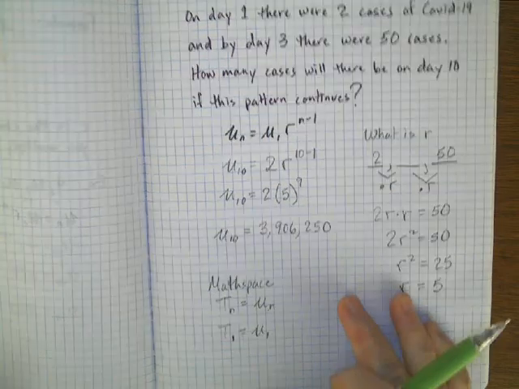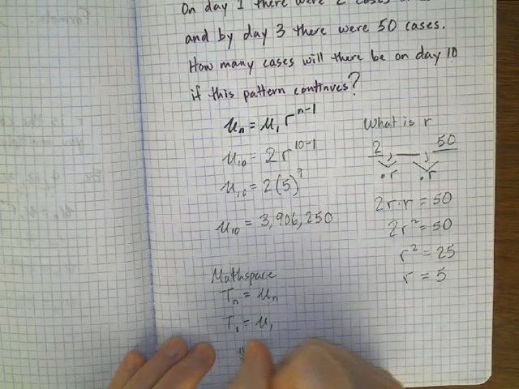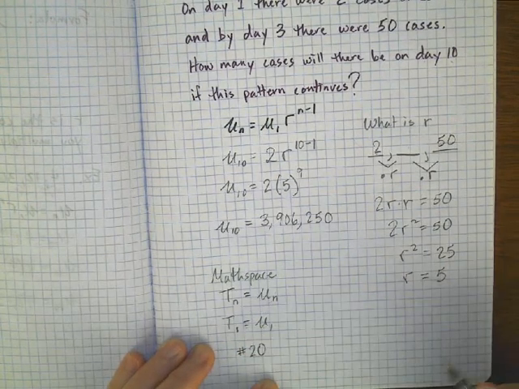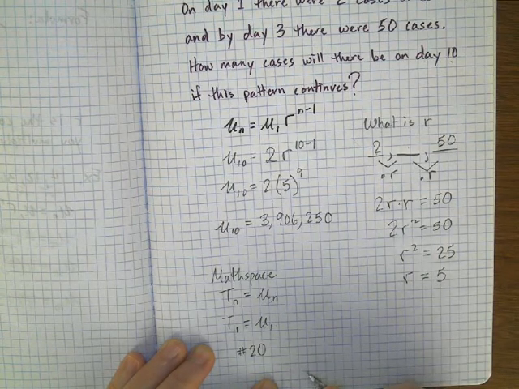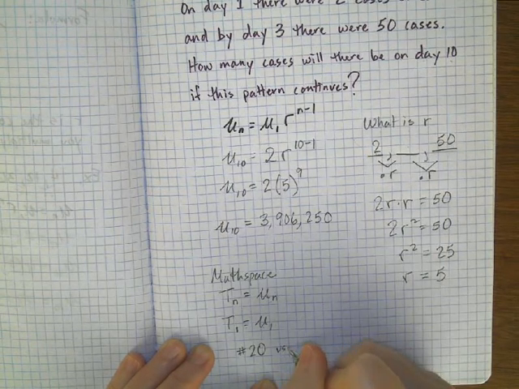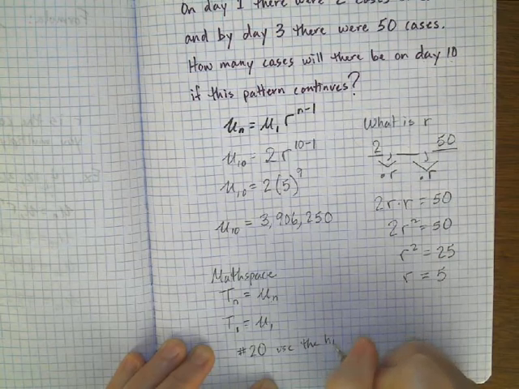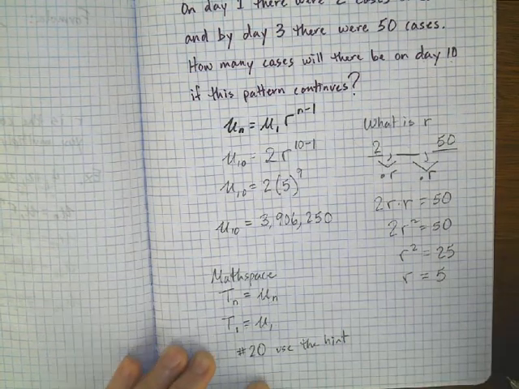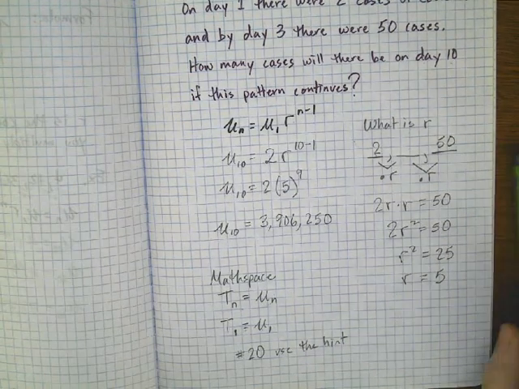And real quick, number 20. Number 20 is tricky. So I would suggest use the hint. They have a really good hint. Use the hint. Otherwise, all the problems are pretty simple, pretty straightforward. That's why there's 20 of them.